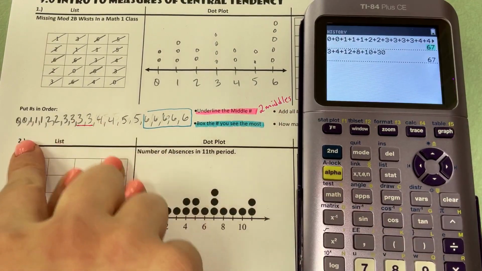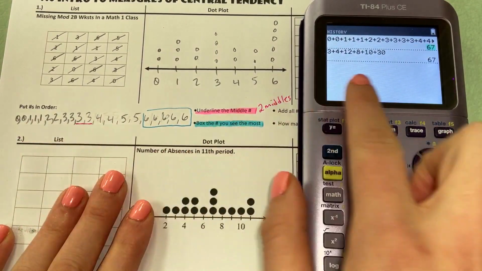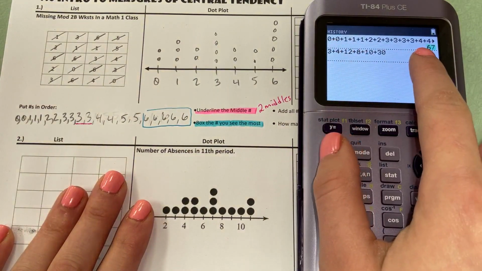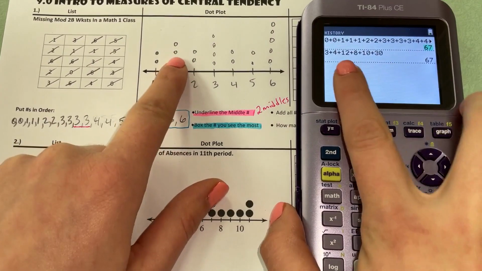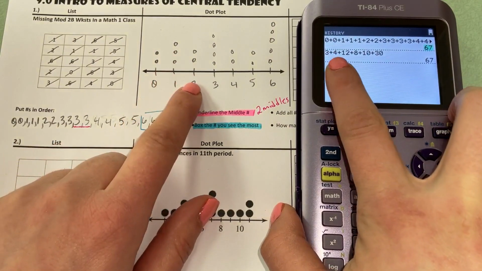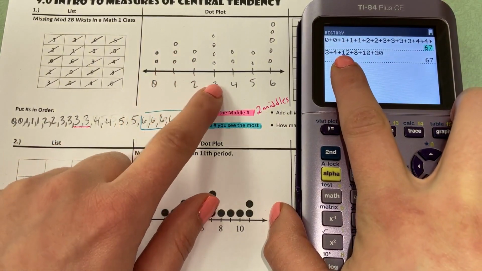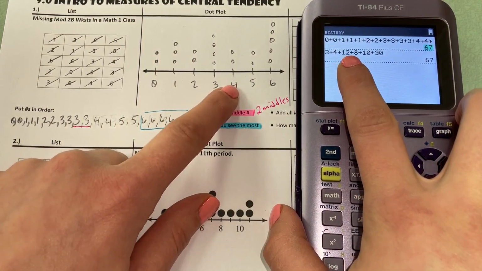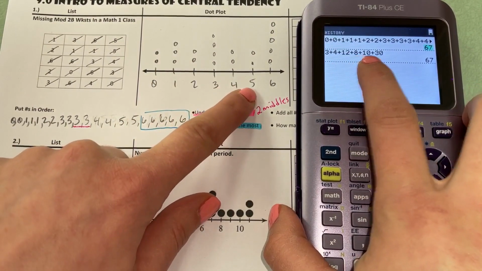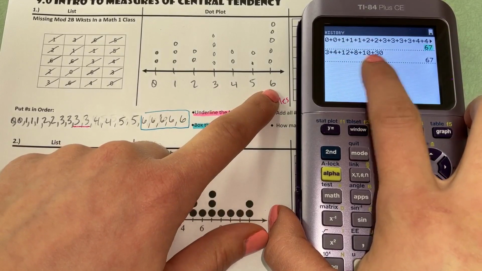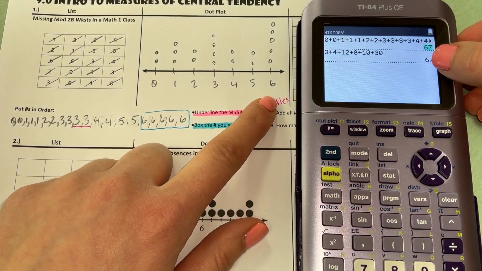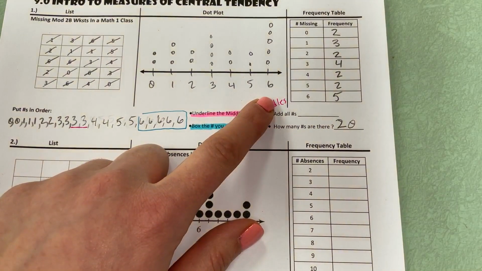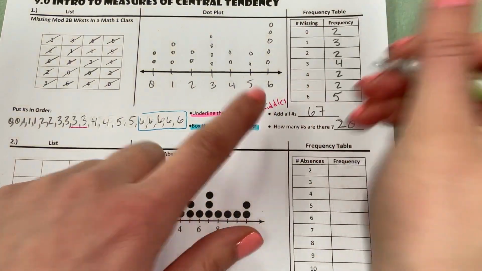So you can do it 2 ways. You can add all these numbers in order, like how I did on the top, or I used some multiplying skills, right? There were 3 1s, so that means I had 3 total. There were 2 2s, so that was 4 total. 4 3s is 12. 2 4s is 8. 2 5s is 10. 5 6s is 30. So you can do either way, but see how I got the 67 is the same number? So either is fine, whichever you are more confident in.